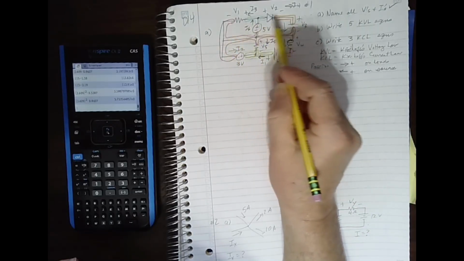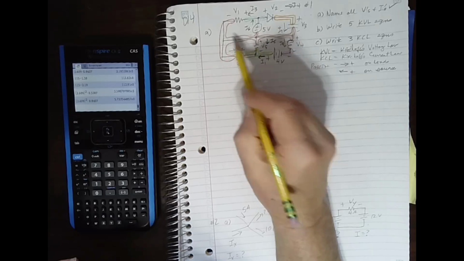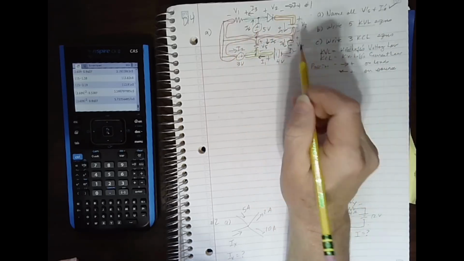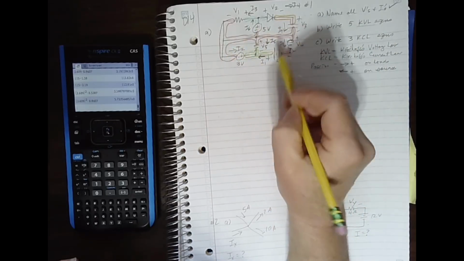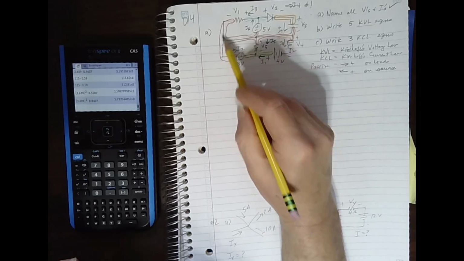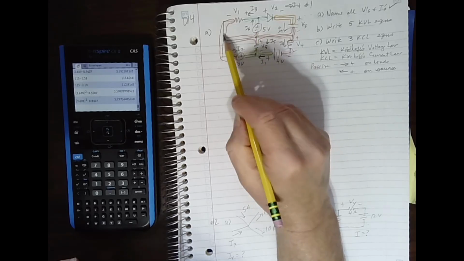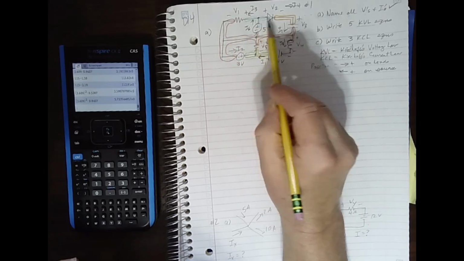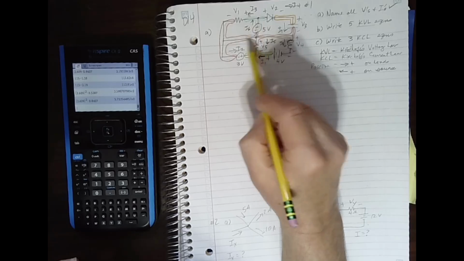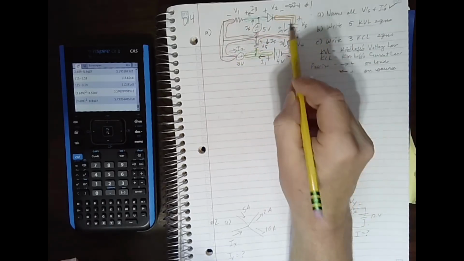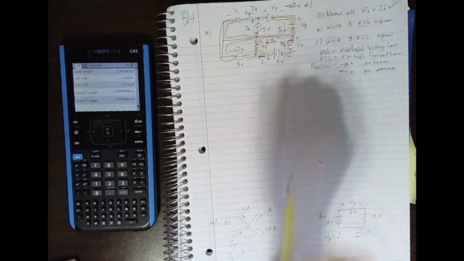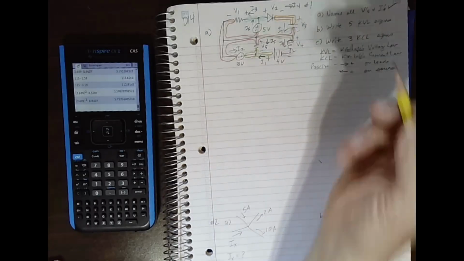We could go around this outside loop, around this loop, around here, around here. It says 5, so let's do one for each of these loops, and then we'll take this big path here. There are actually more than 5 paths we can do.